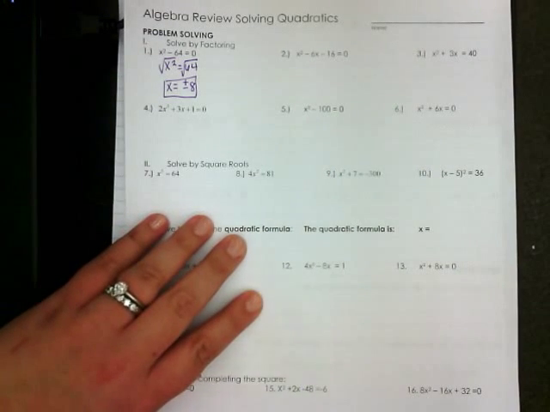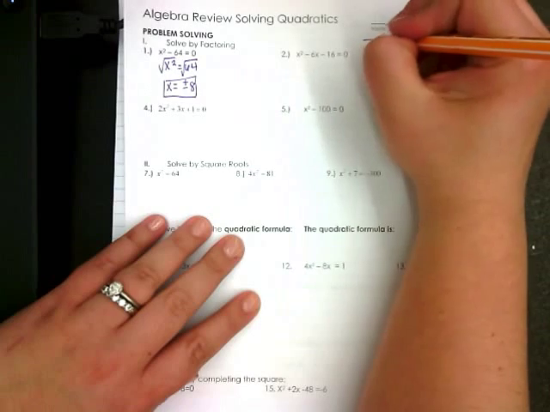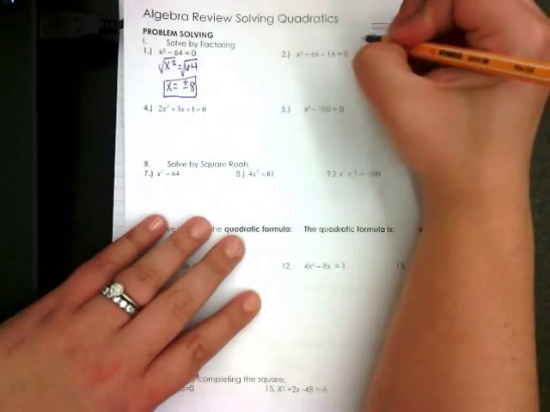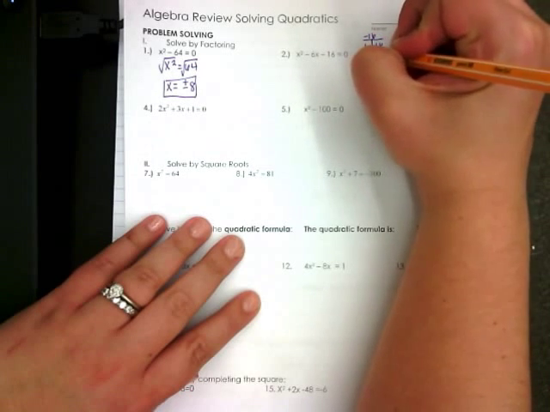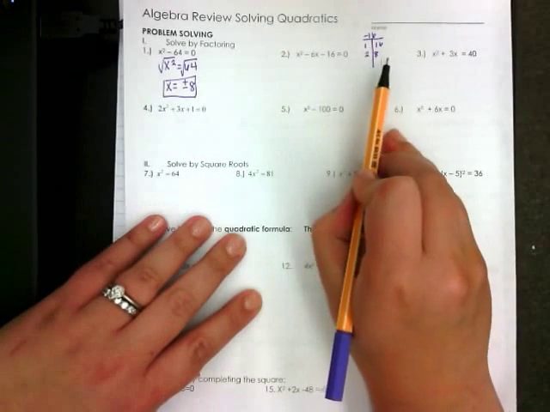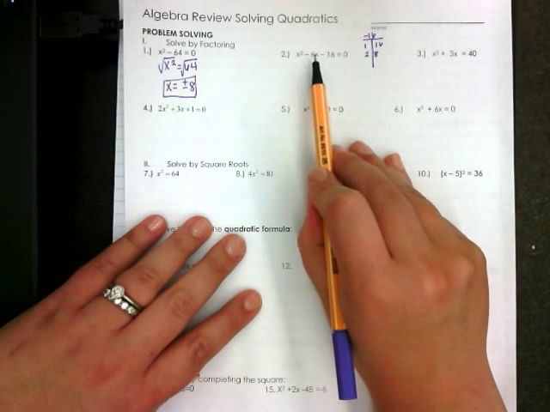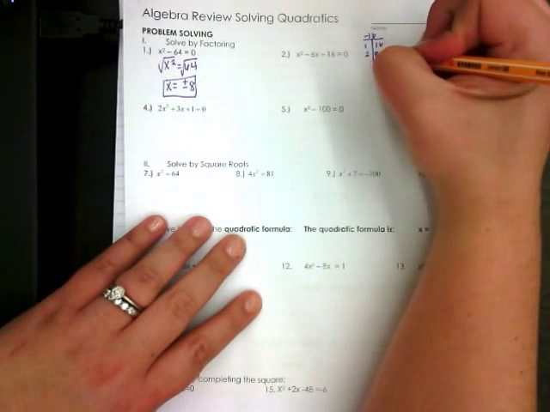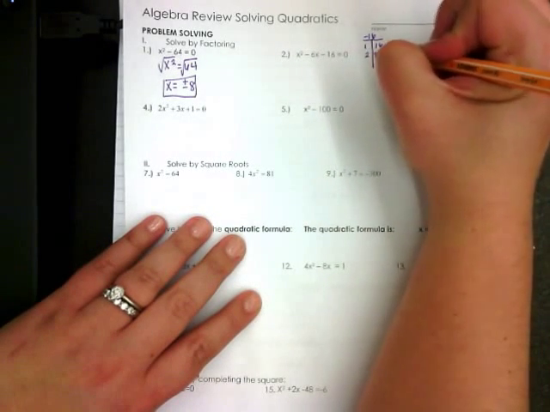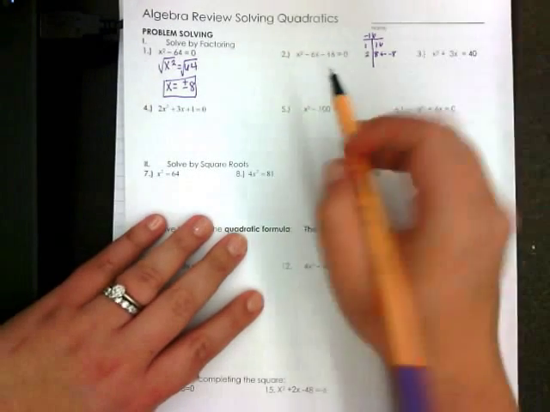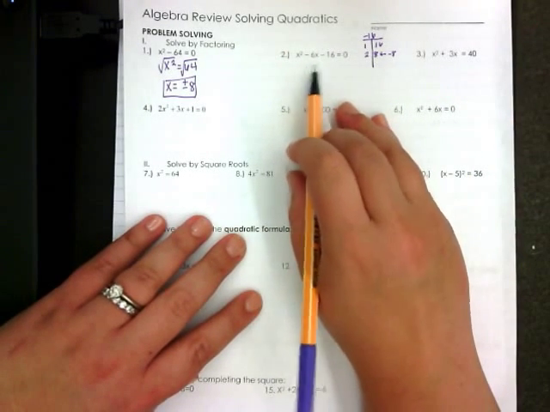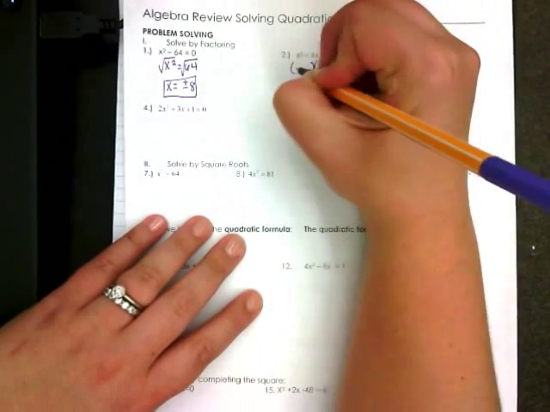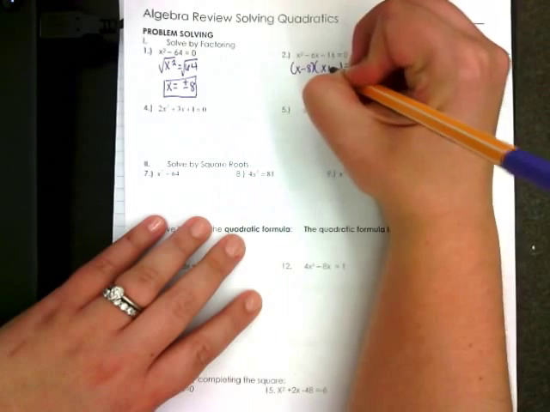Now when you are doing this, it may be helpful to do just a quick t-chart off to the side. So what's going to give you negative 16? We've got 1 and 16, 2 and 8, aha. 2 and 8 have a difference of negative 6. Which sign has to be negative? That might depend. For me, the 8 would have to be negative and the 2 would have to be positive in order for us to get negative 6. So negative 8 and 2. So I'm going to write x minus 8, x plus 2.